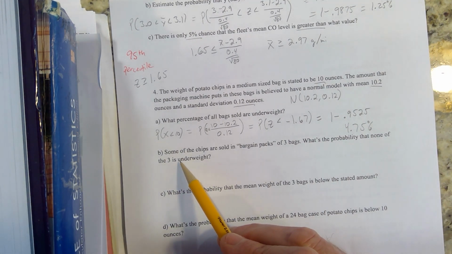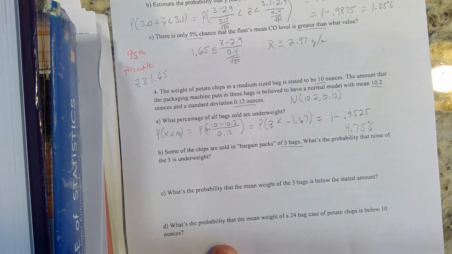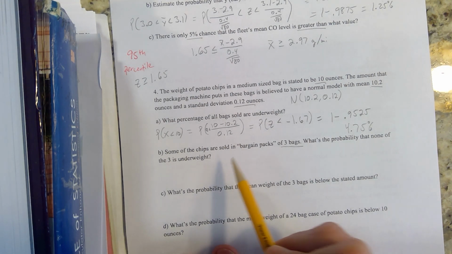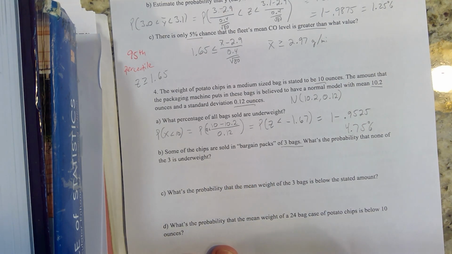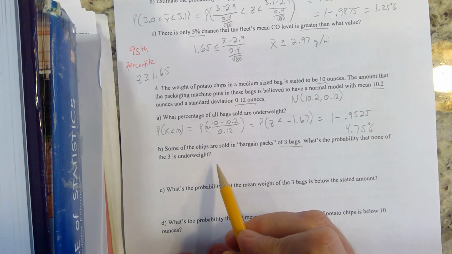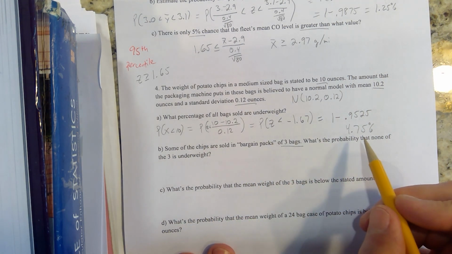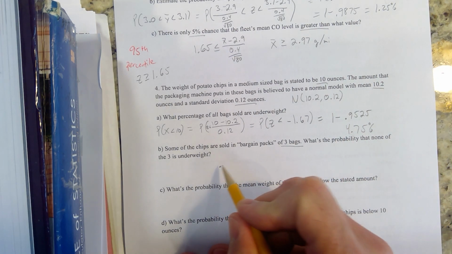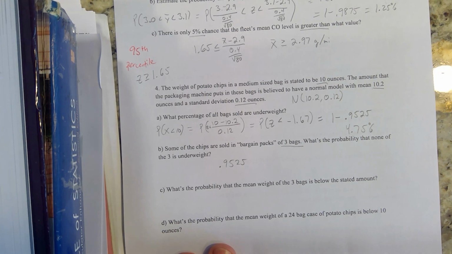Okay, next question. What if I buy 3 bags? What's the probability none of those 3 is underweight? Well, this is actually not a normal calculation. This is a calculation hopefully you can recall from a previous math class. What's the probability the first bag is not underweight? Well, it's right there. It's 0.9525, right?